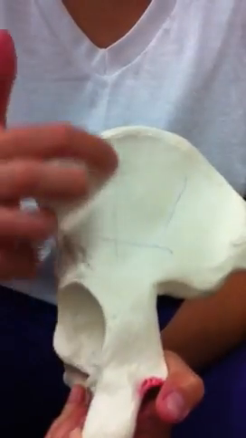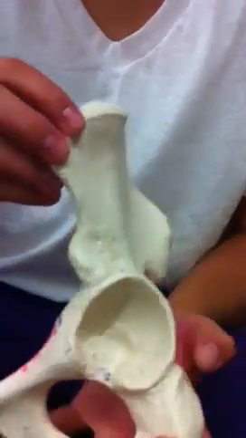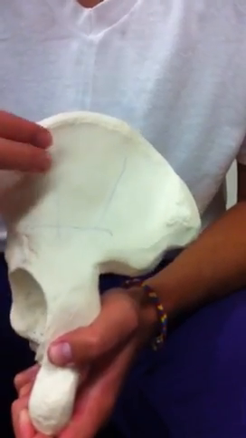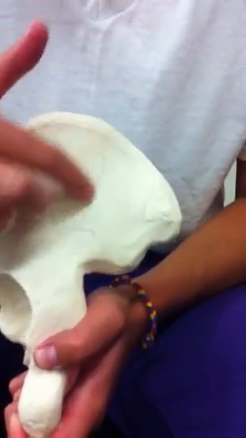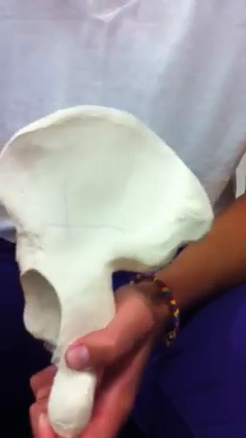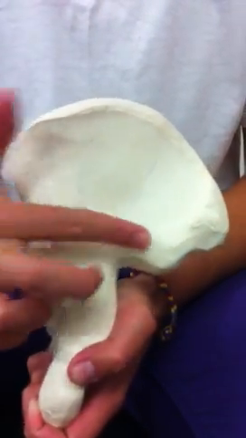So this first line right here, which sticks out, is your anterior gluteal line. If you remember, this is your anterior. When the bone indents, this line right here is your posterior gluteal line. And then underneath is your inferior gluteal line.